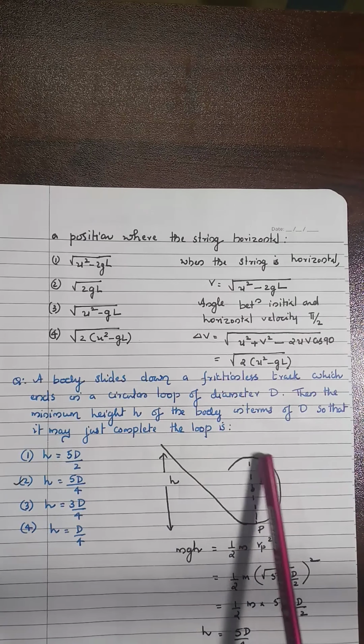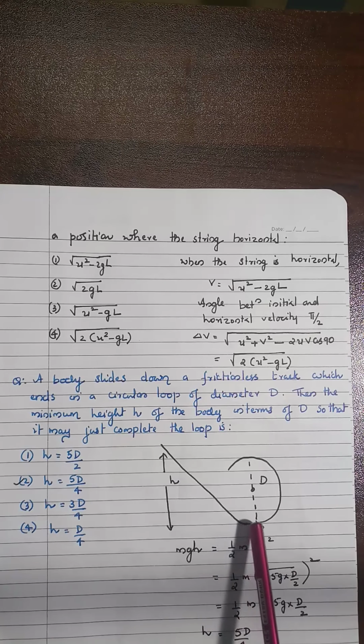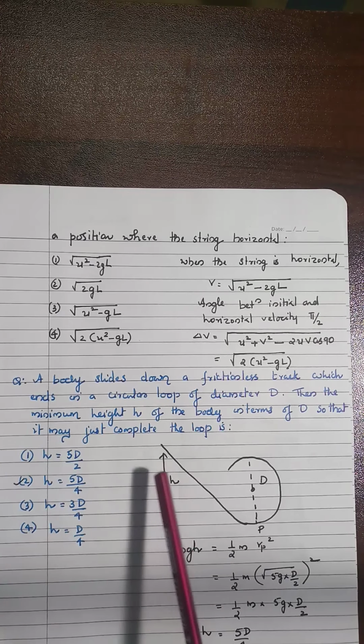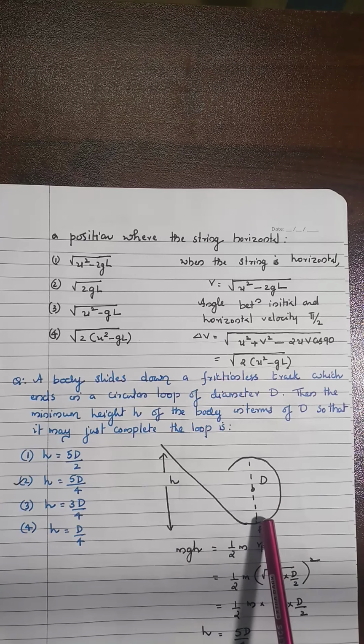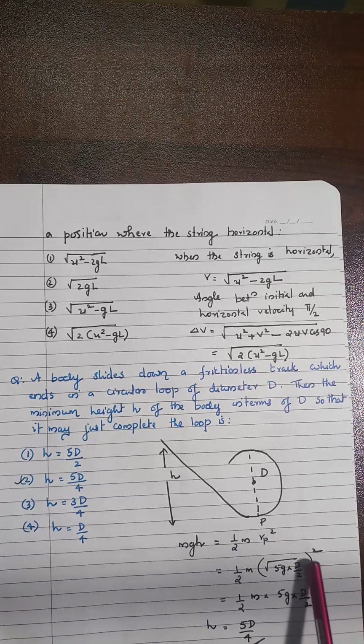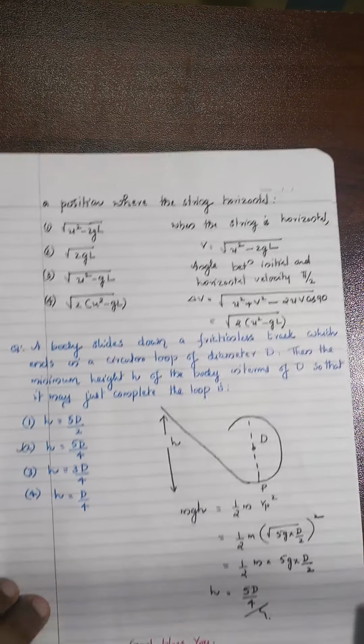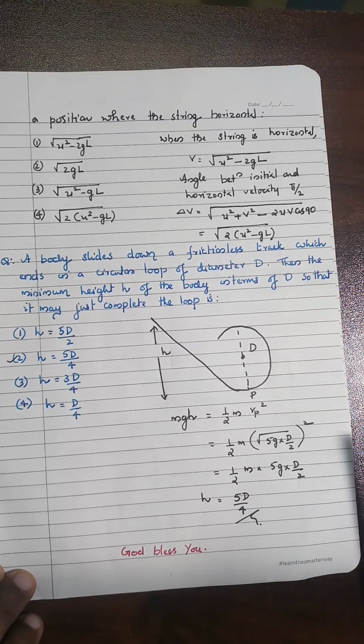For looping the loop, the body must attain a velocity of root 5 g r at this point. So m g h should be equal to half m times the velocity squared, where the velocity is root 5 g r. In terms of diameter, r can be written as D by 2, and you get the answer.